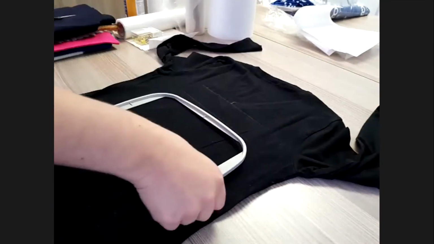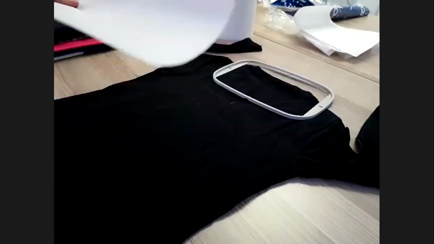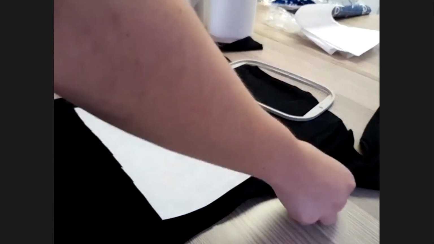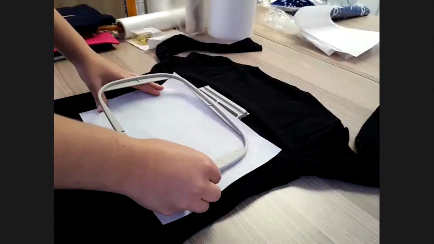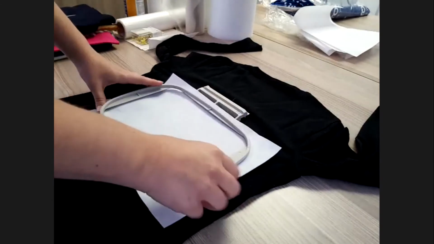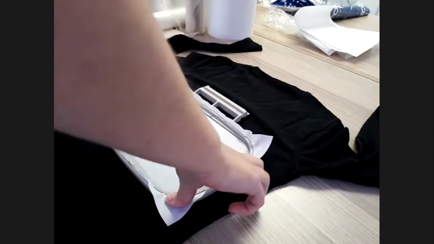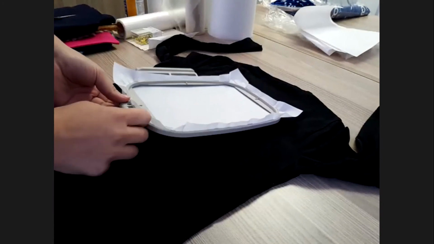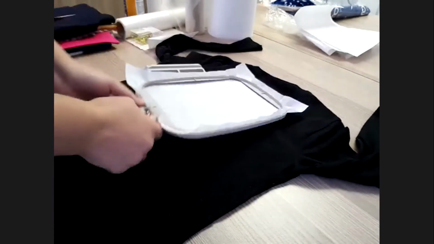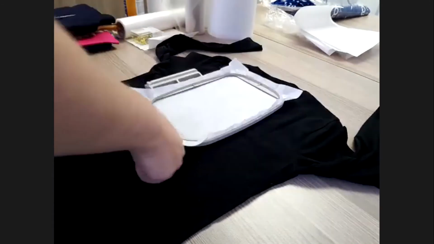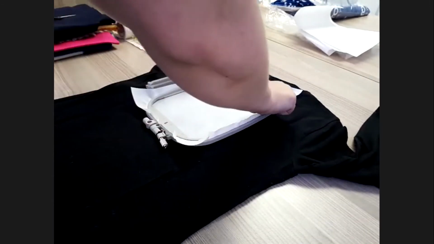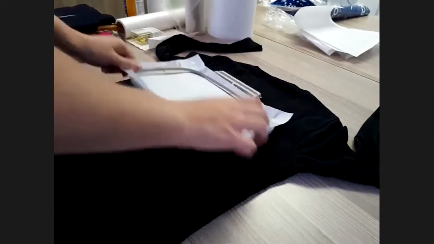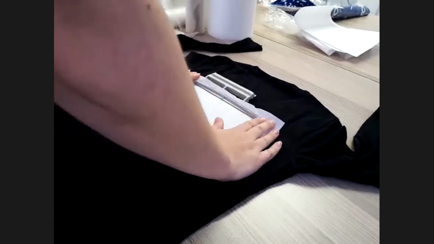So what I'm first going to do is use the floating method on this shirt. I'm only going to frame, because it is a stretchy shirt, I'm using cutaway stabilizer. Make sure your frame is hooped the right way. I have my cutaway. Tighten that in the hoop. Make sure it is nice and tight. And then again, make sure there's no bubbles. Okay, it is nice and smooth.